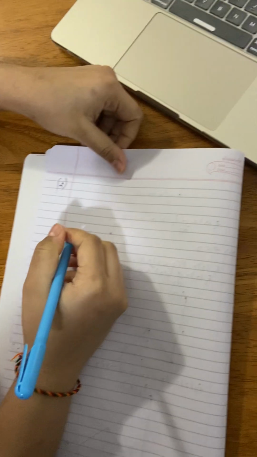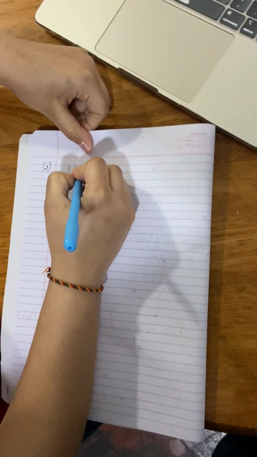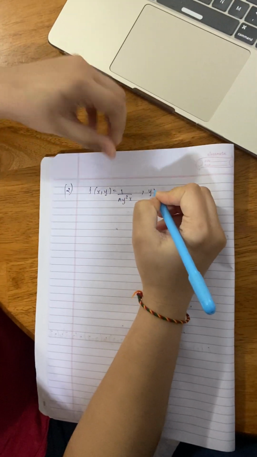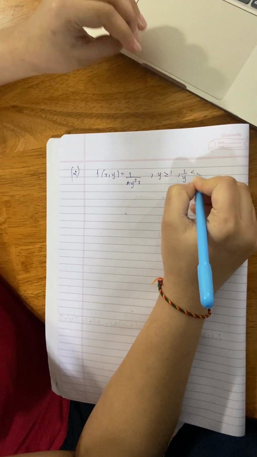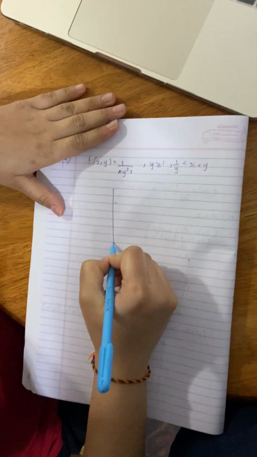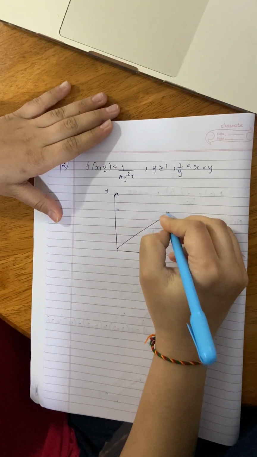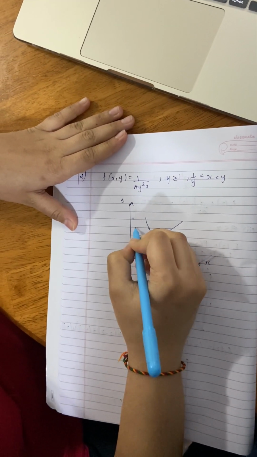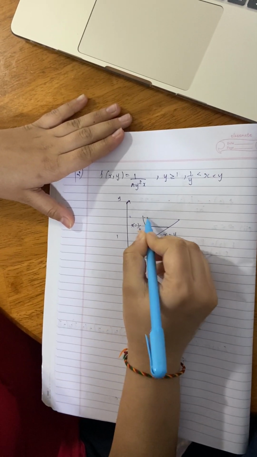So first question is, draw the non-zero definition region of f of x,y. So we have f of x,y equals 1 upon 2y square x, where y is greater than or equal to 1 and 1 upon y is less than x less than y. So this is y, this is x, and this is our region. X equals 1 upon y, this is x equals y, this is 1.